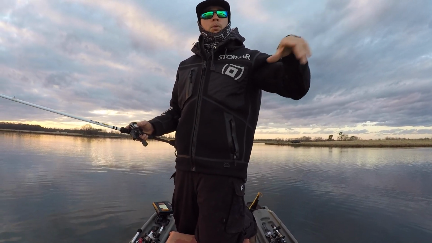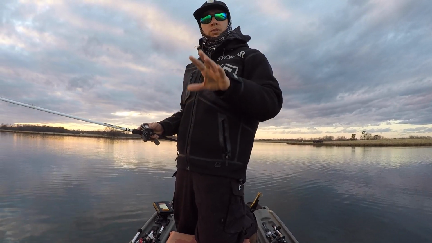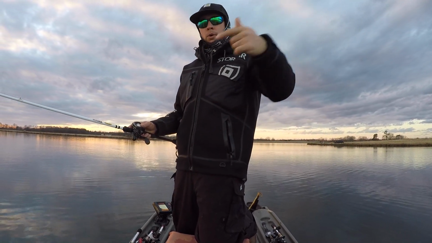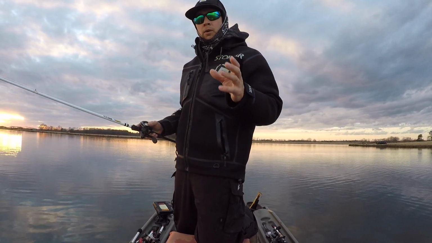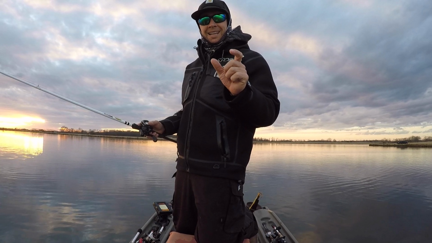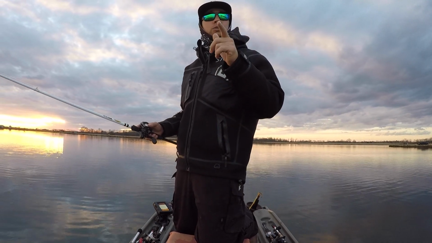So it's a main lake point. The wind kind of died off. We took this underspin, threw it up at this point. We were sitting in about 8.5 foot of water, and we were slowly creeping it on the bottom to where you literally felt that bait ticking the bottom, and we landed those 2 giants right there.